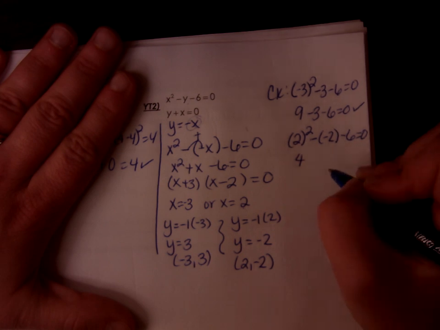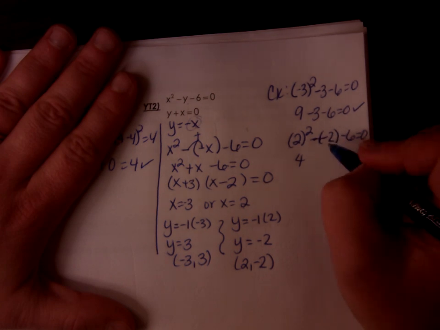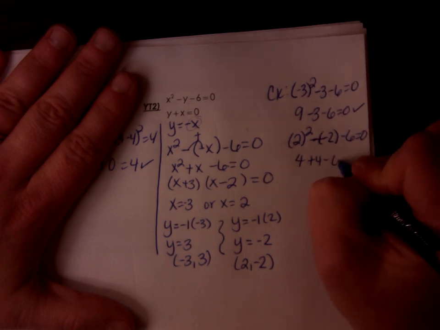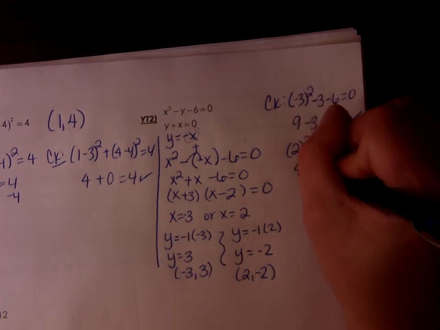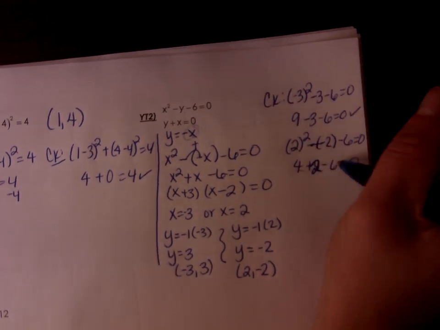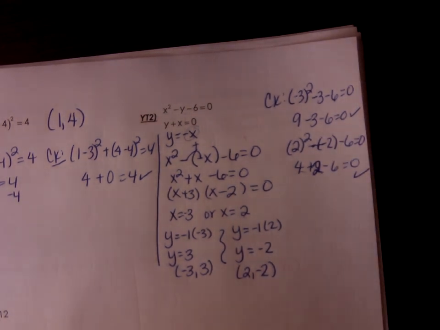Hold on, I did that incorrectly. Plus 4 minus 6 equal to 0? It's looking like that did not work out. I'm sorry, not plus 4. It's plus 2. Thank you. Ugh. 4 plus 2 is 6. 6 minus 6 does indeed equal 0. Please forgive me on that, guys. All right. So, yes, they both indeed work out.